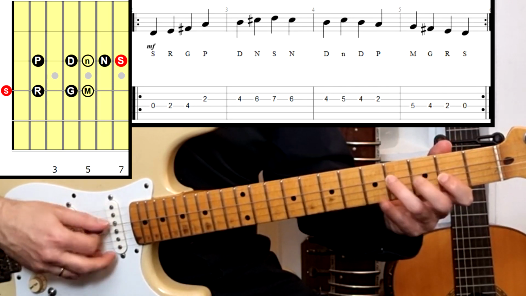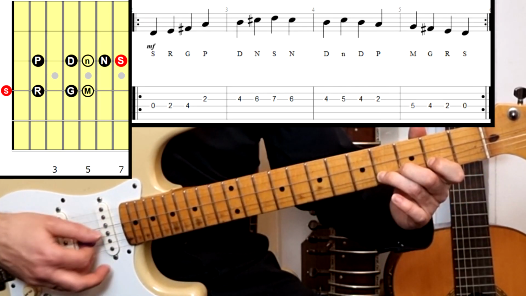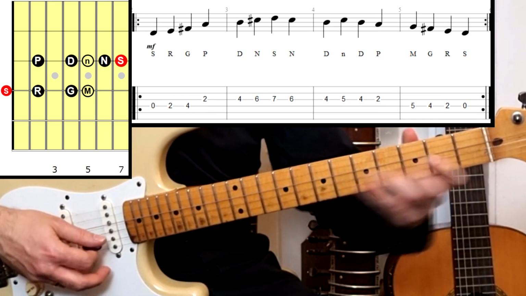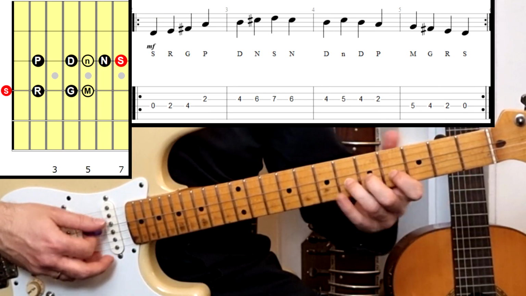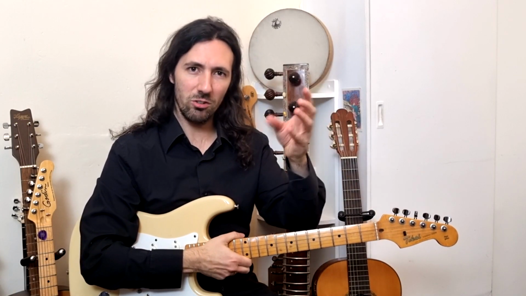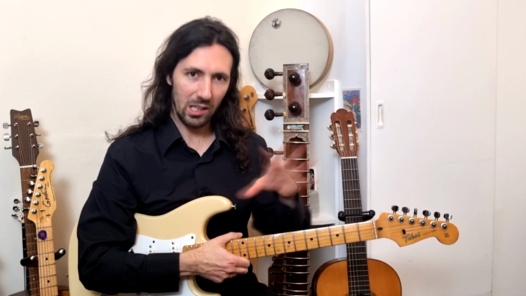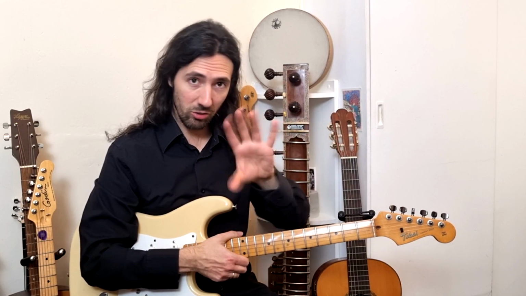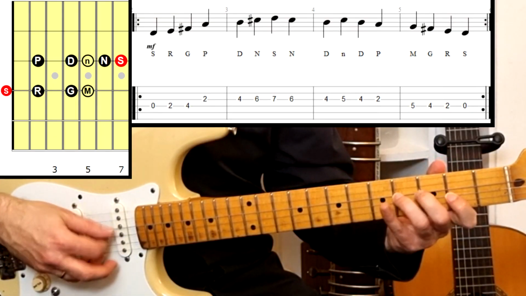So there's the komal ni. But then back to the shuddha ni, that major sound again, that pure major seventh, to bring that lighter sound. So you're always just contrasting the light and the dark of that shuddha ni and komal ni.